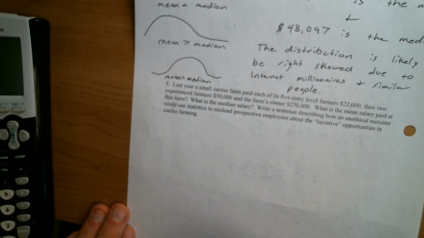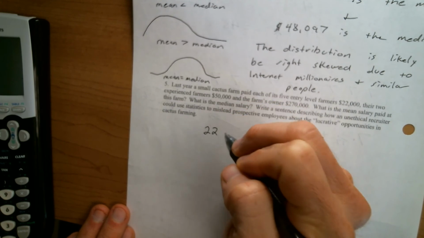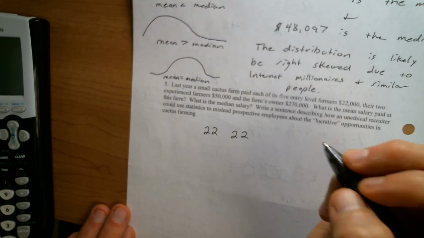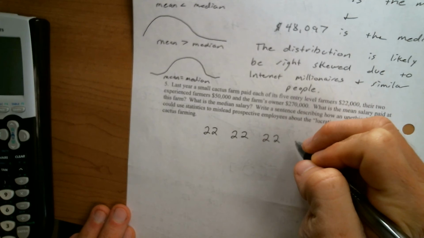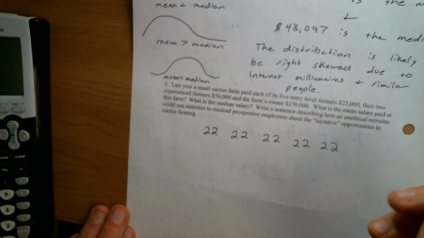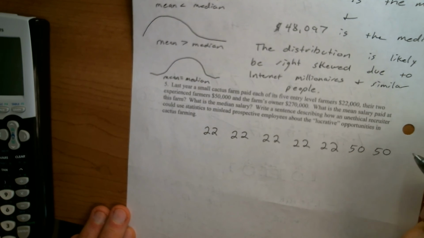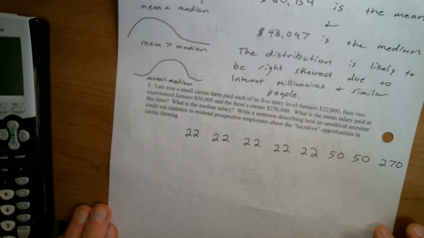All right, so median. Remember, the numbers have to be listed in order. Now, I'm not going to write out 22,000. I'm just going to abbreviate it as 22. And I have 5 of those. All right. Then I have 2 that are making 50,000. And then I have 1 that is making 270,000. All right.